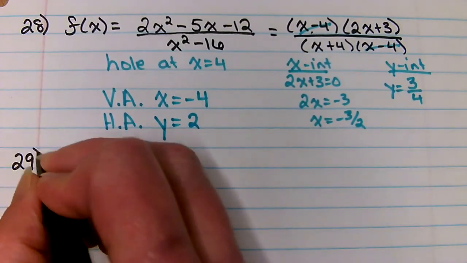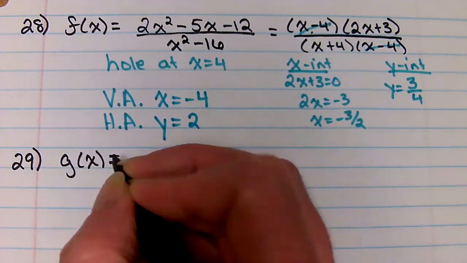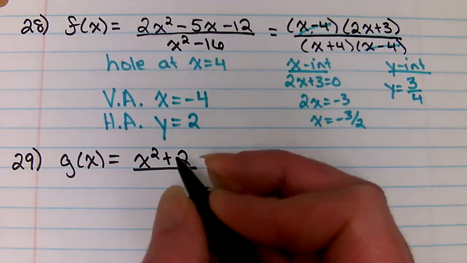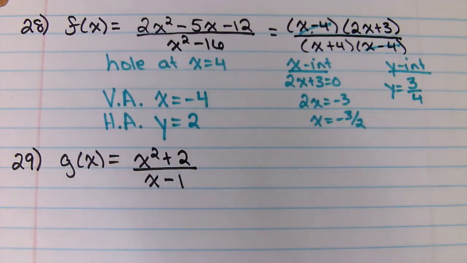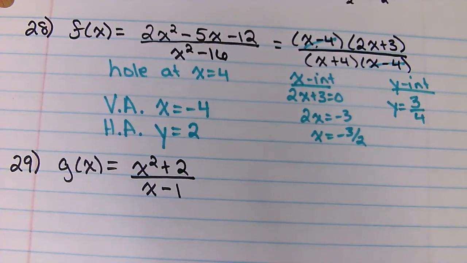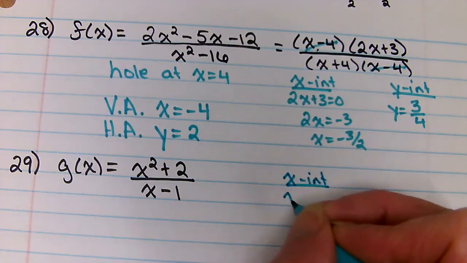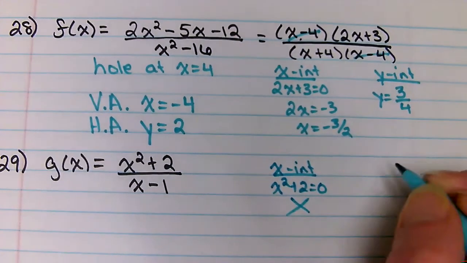Number 29. G of x equals x squared plus 2 over x minus 1. Now, x-intercept would be when the numerator equals 0. And that's never going to happen.